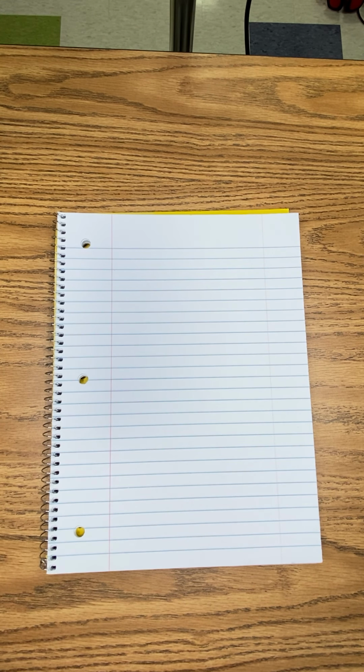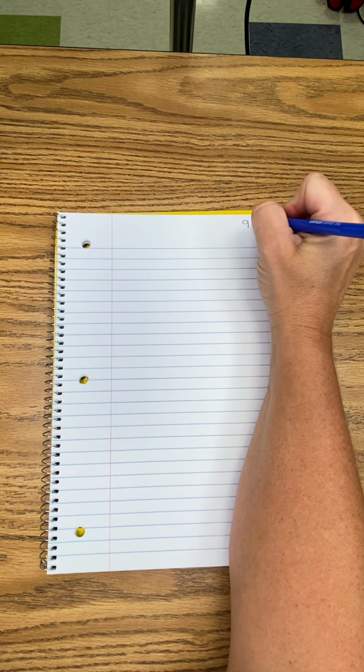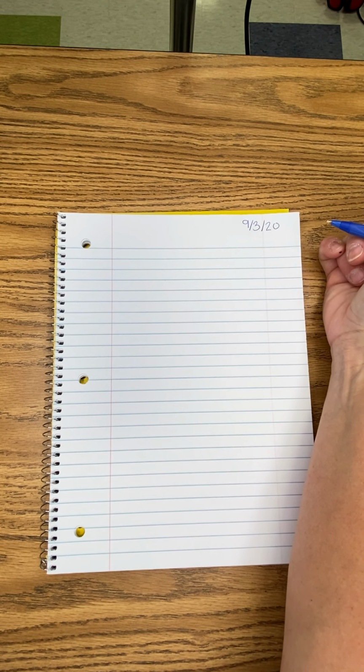So the first thing you're going to do in your math journal always is put the date at the top of your math journal. Actually, this is the date that I'm doing the video, but the date that we will be doing it is different. So whatever the date is for today, you will write it at the top. I'm going to write the date that I have right now. So the date today is September 3rd, 2020. I should have looked to see what the date will be when we're using this.